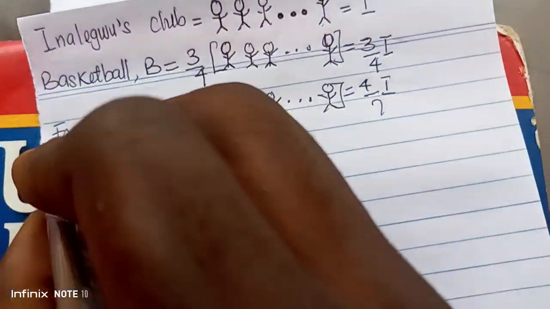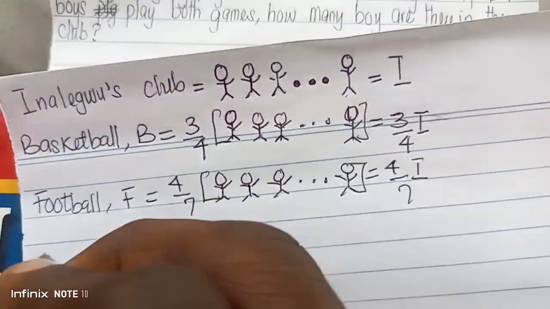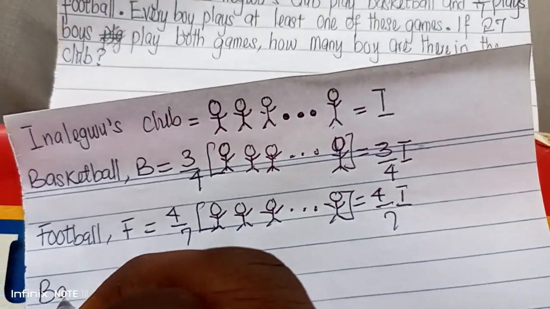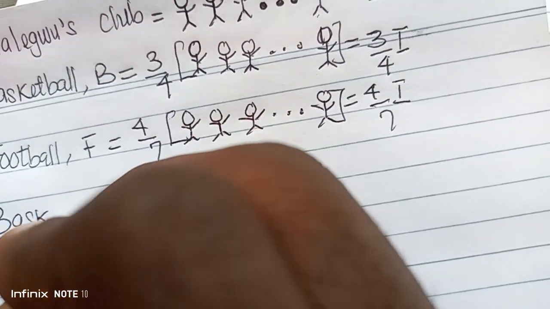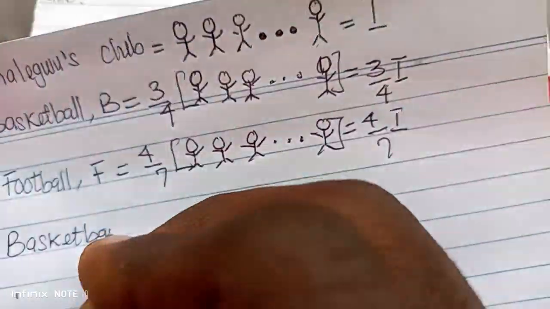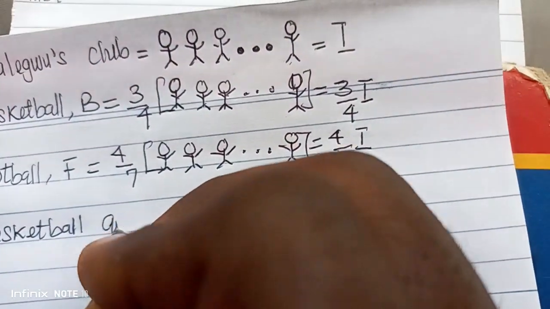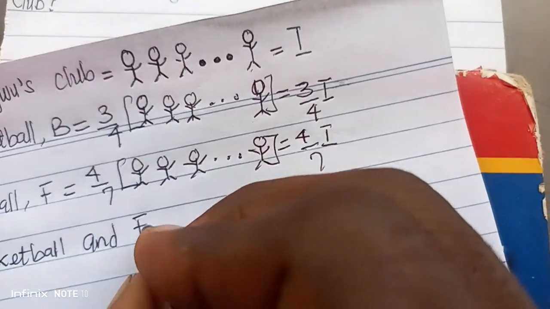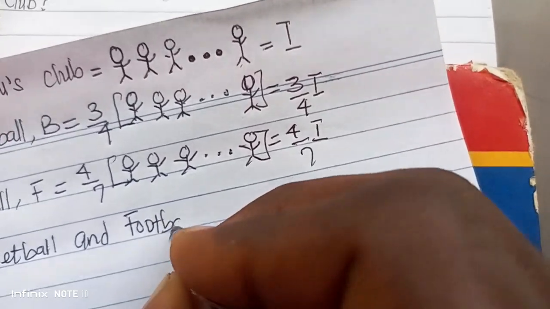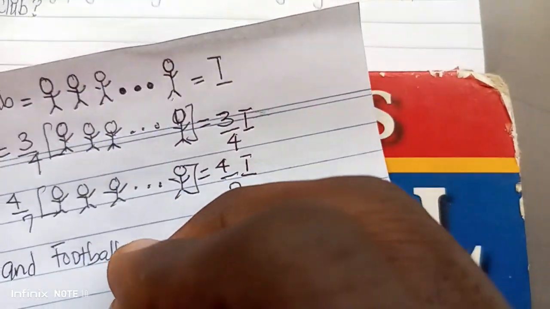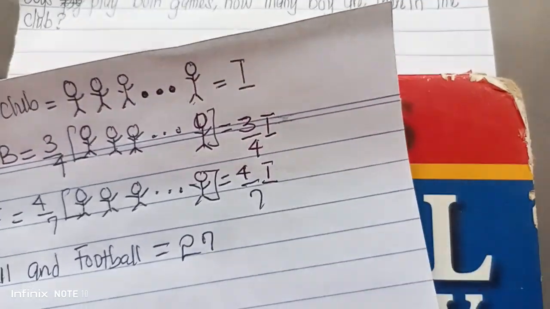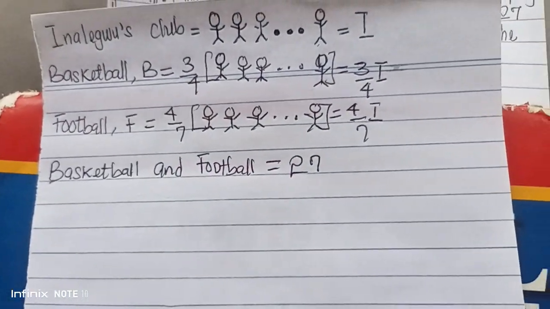So basketball and football is equal to 27.